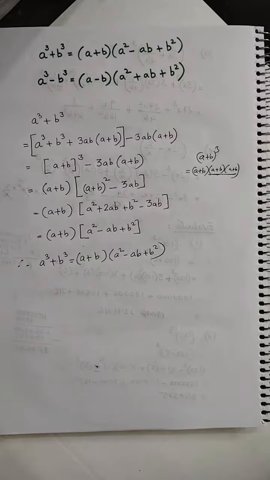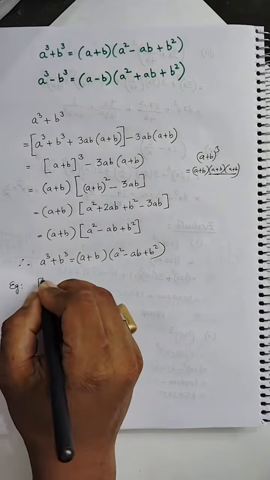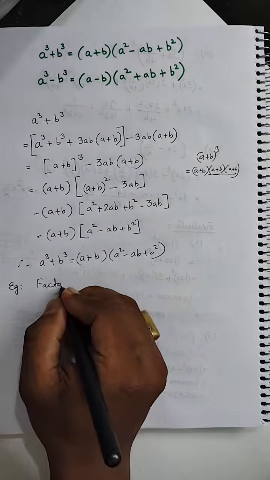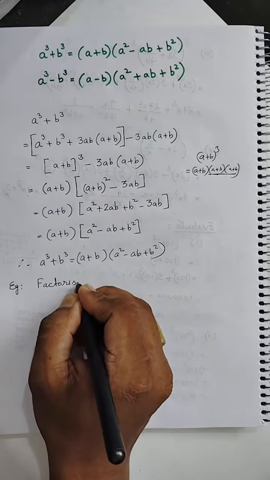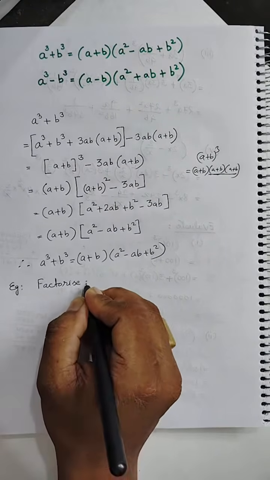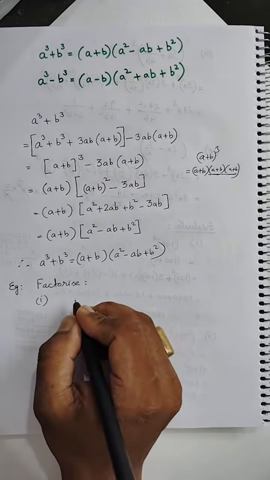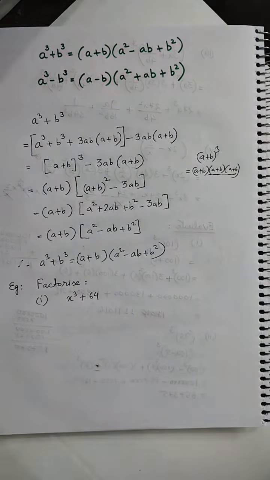Okay, so examples, factorize. So we have x cube plus 64.